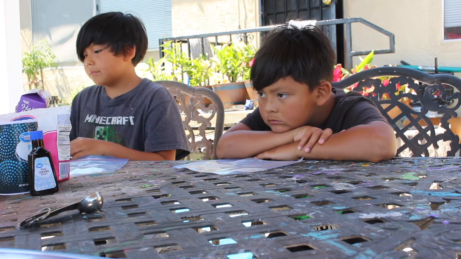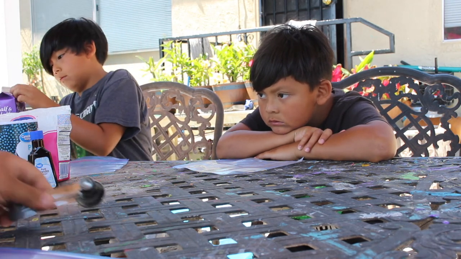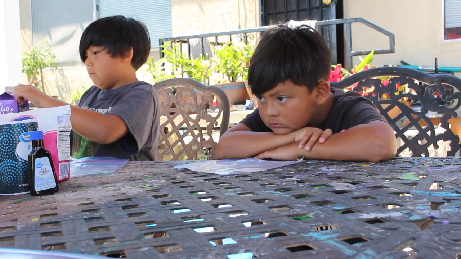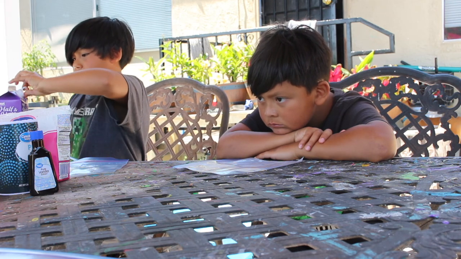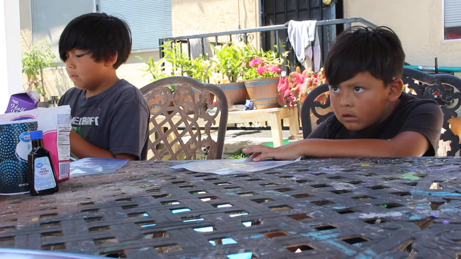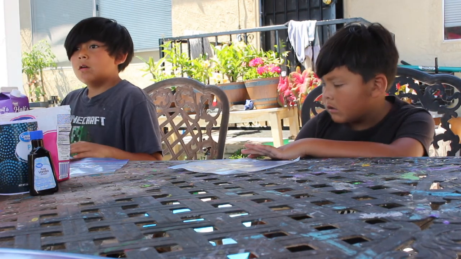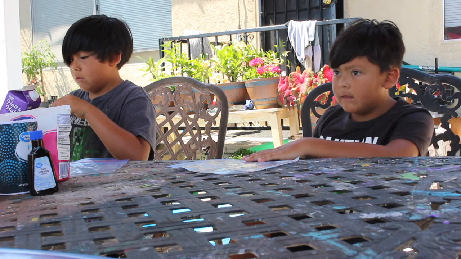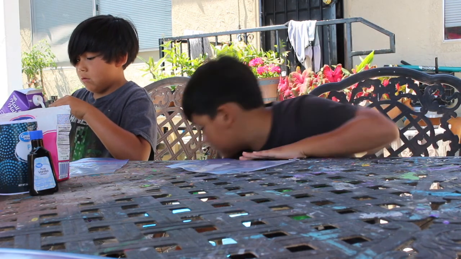And then we're going to put in 1/3 teaspoon. So that's going to be this one here. Oh, these are too big. The smallest one that we have is 1/4. So just do a little less than that. Actually, it should be a little bit more than that. Sorry about that.